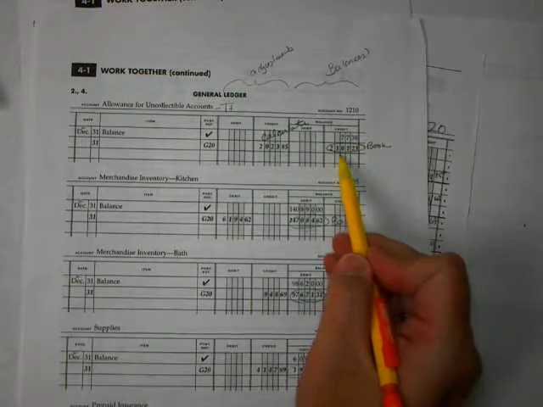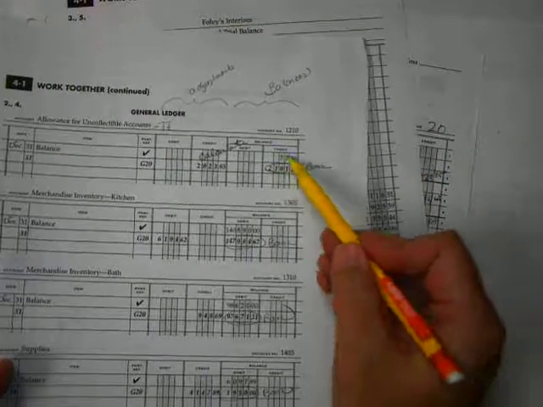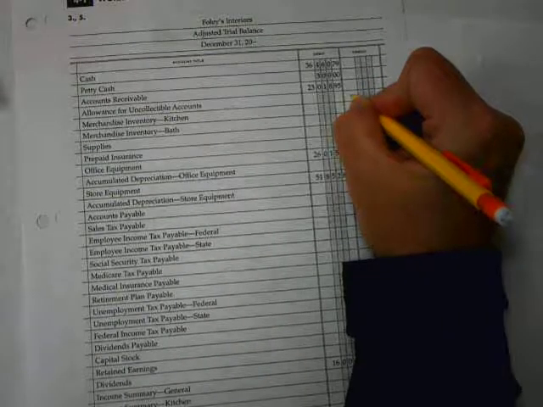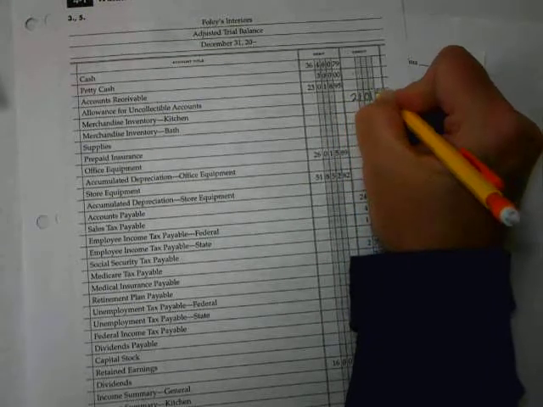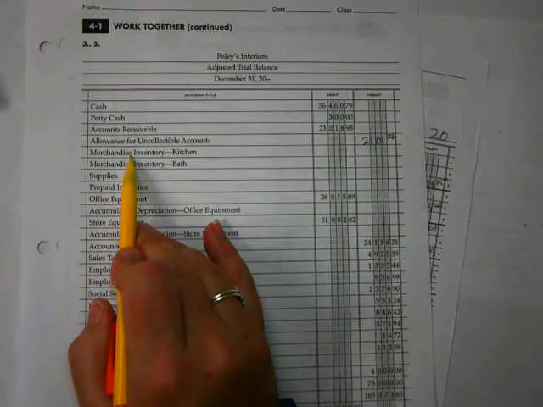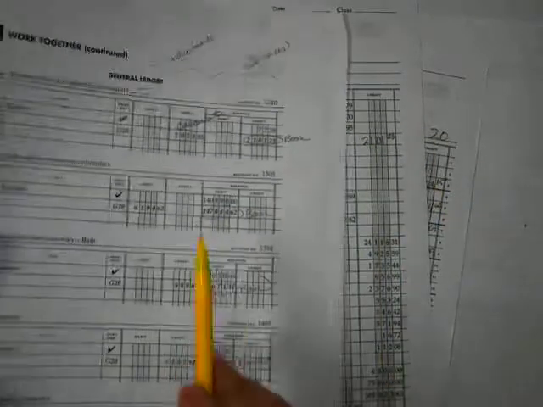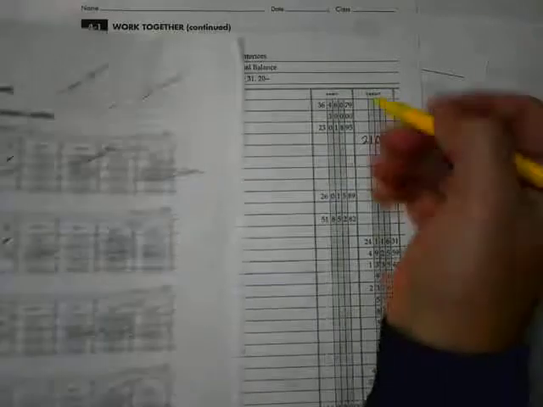So we're looking for the new balance, 2101.23. It's a credit here, so it will be a credit here. 2101.23. Then merchandise inventory for kitchen, 147,084.62.